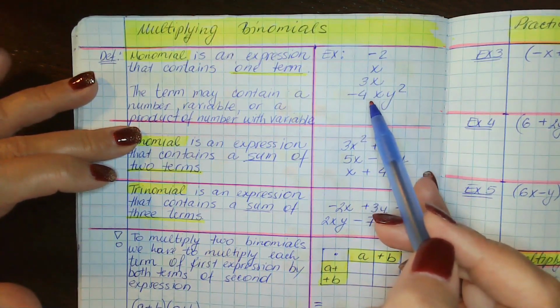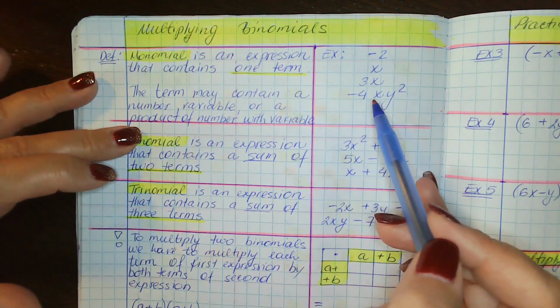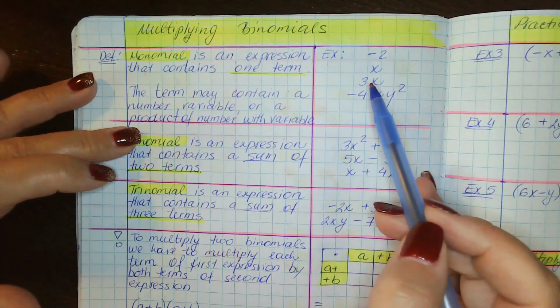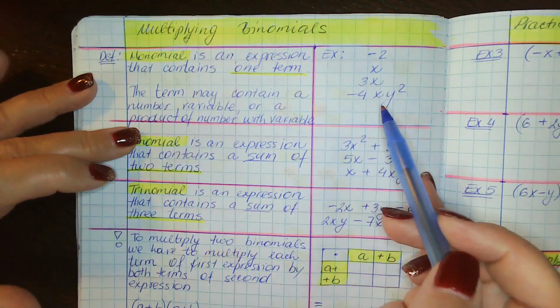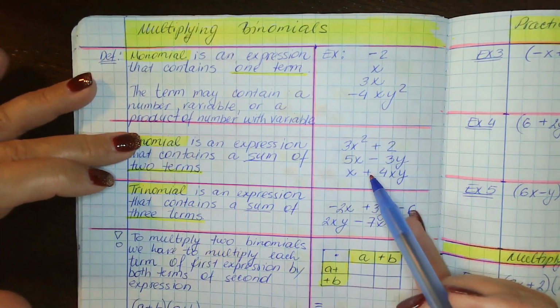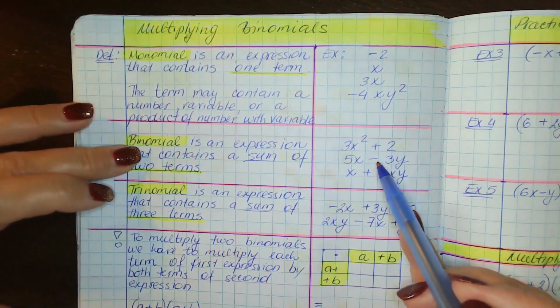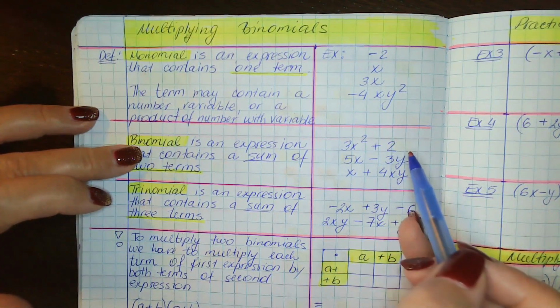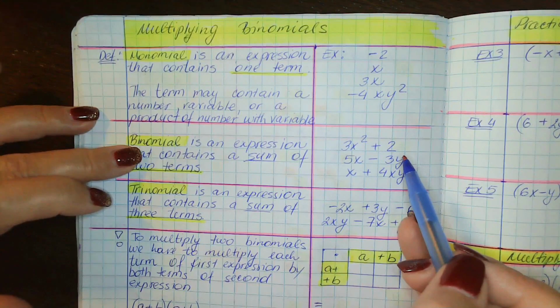In a monomial, there are never additions or subtractions. It is just number, variable, product of number and variables. Once we see additions and subtractions, those become already either binomial, trinomial, and polynomial if there are more terms.